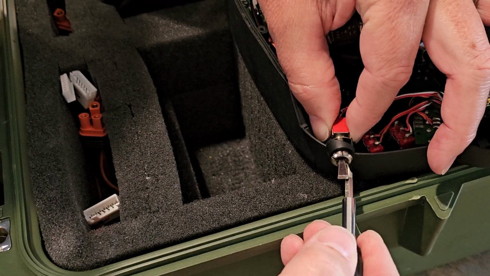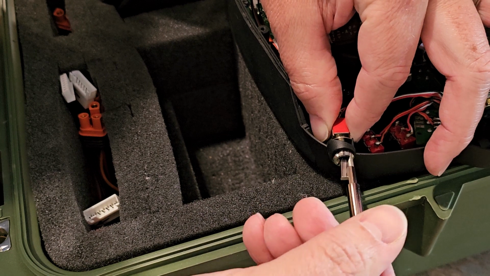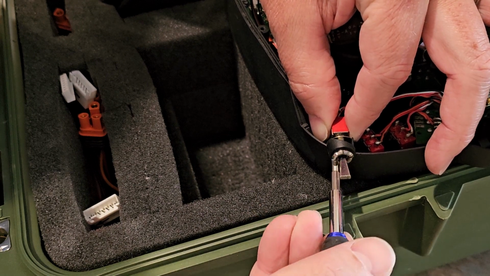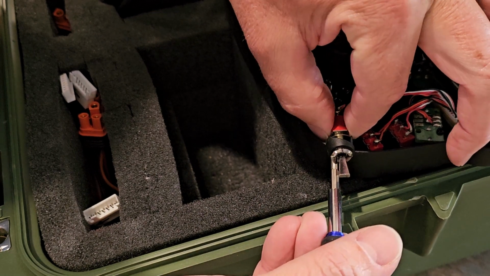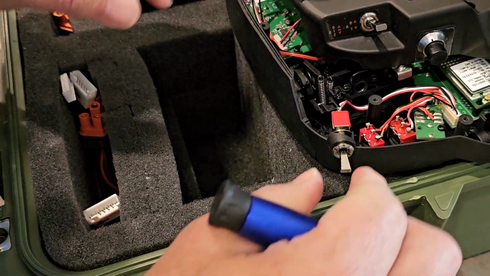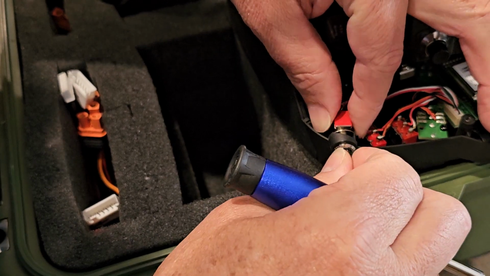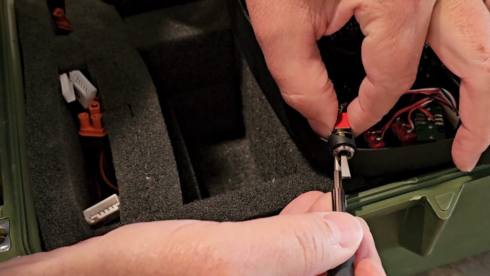Got it on the middle, maybe it'll spin on easier. Kind of twist it to where you like it. Okay, switch is back in.